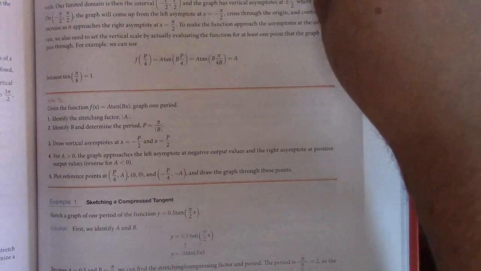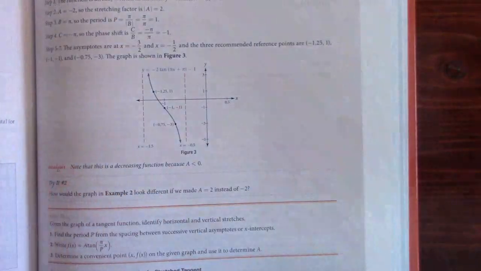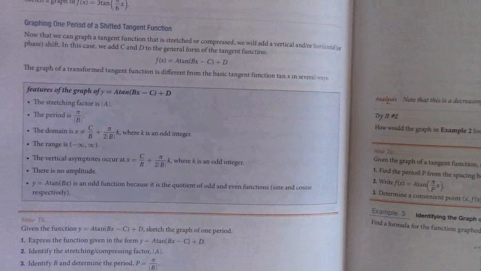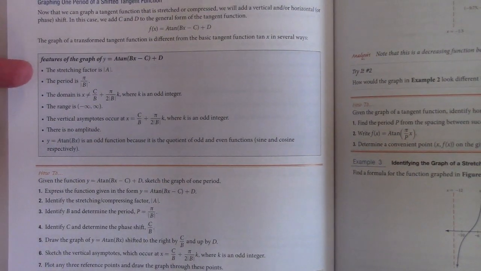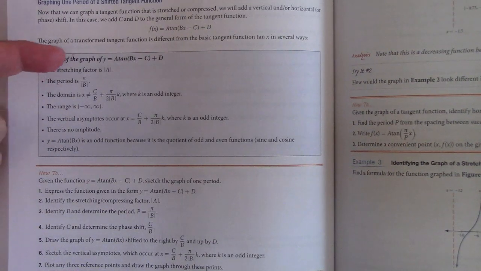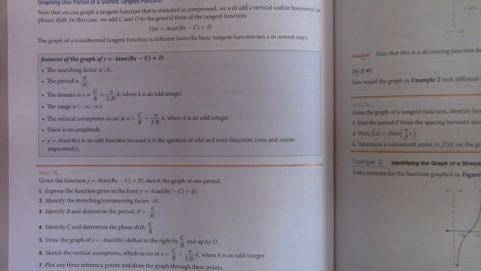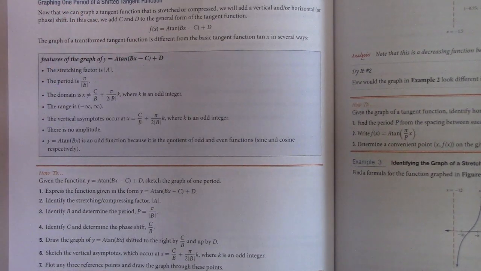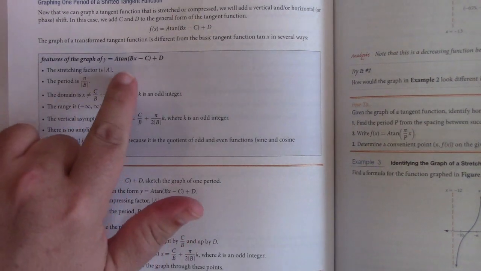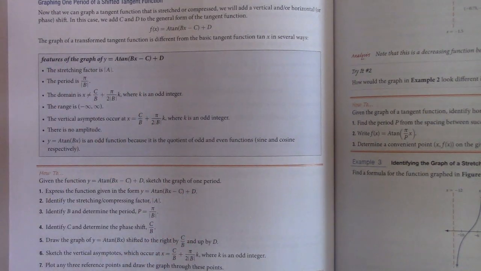But really, get right down to it. All of these little boxes in this whole section of your book, this one is the same, right? Like features of the graph y equals a tangent bx minus c. Again, the a is a stretching factor. The period has to do with the multiplication of x by b, it's pi over b, and basically that shift just shifts it. So here it explains.